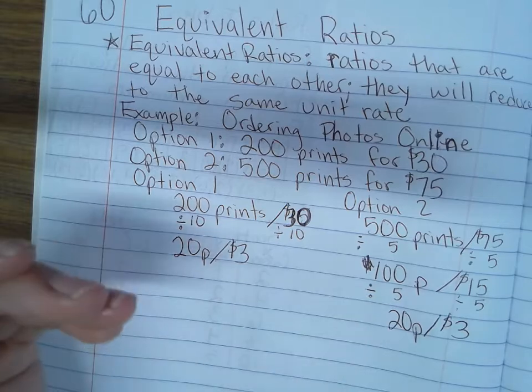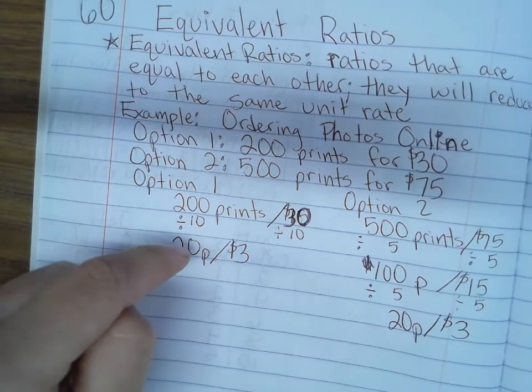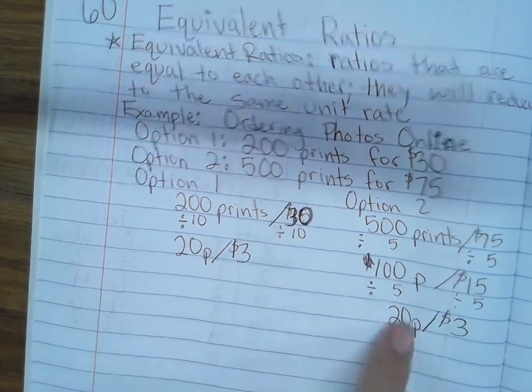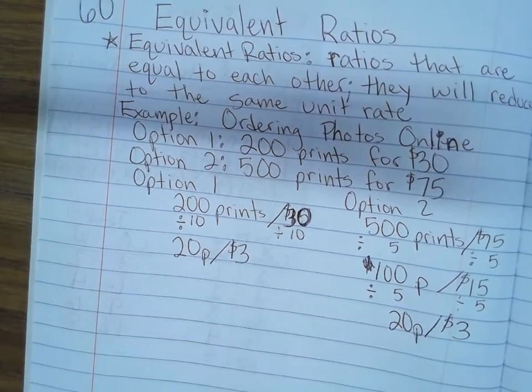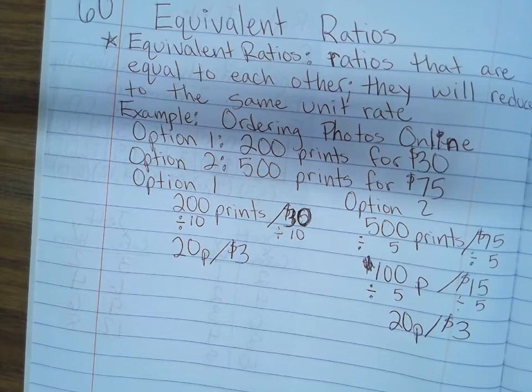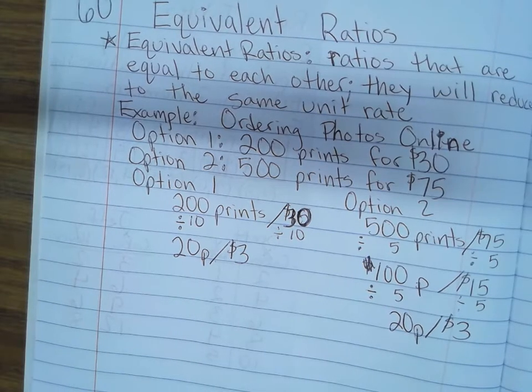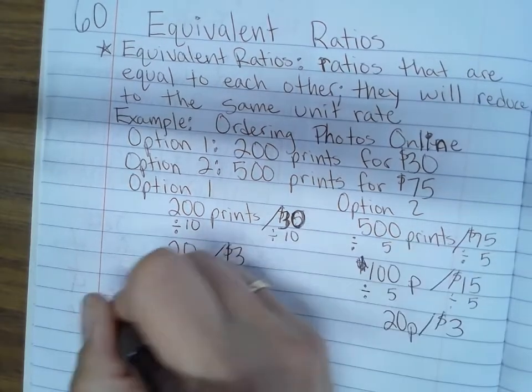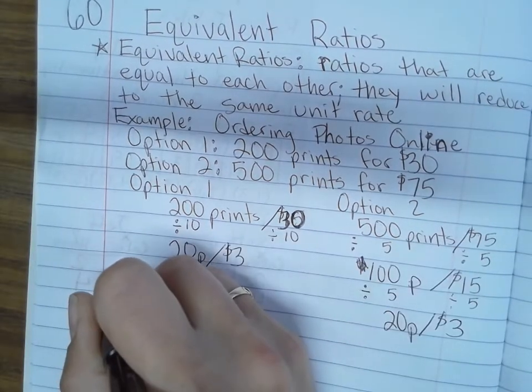I could go down to the unit rate. I could figure out how much it cost me for just one print. But as long as I can get both of these ratios to show me the exact same, I'm proving that these are equivalent to each other. Okay, let's try another one. Let's say you're comparing two sports players. Okay, so we are going to do another example.